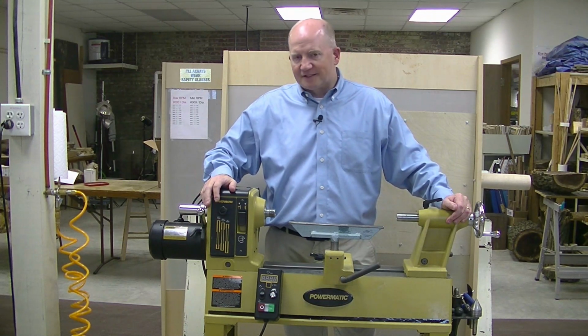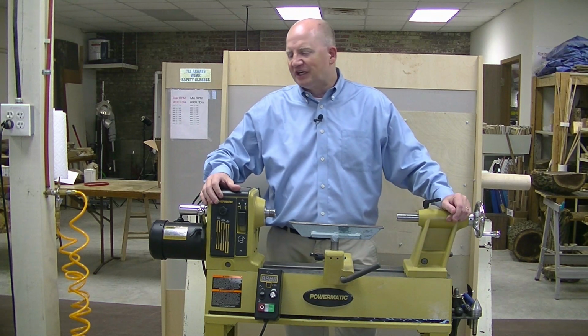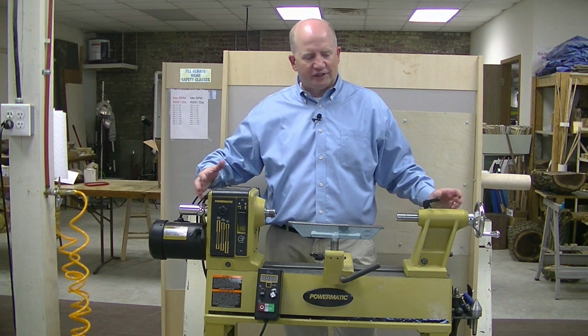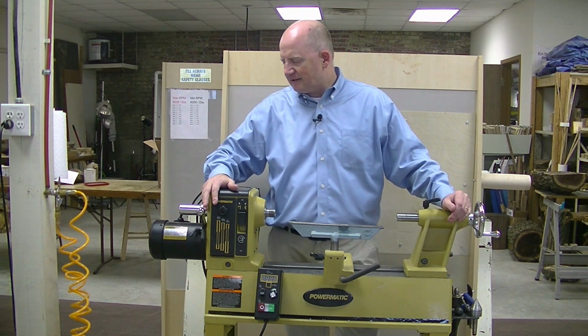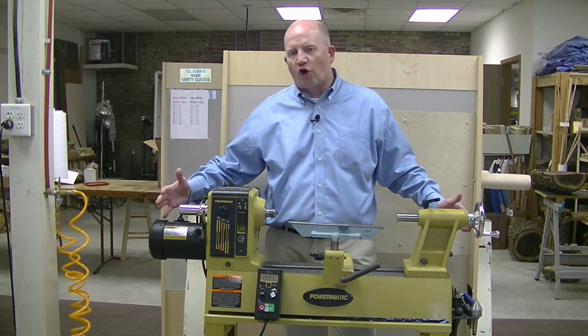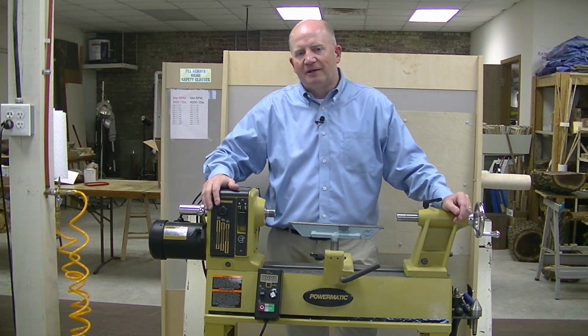A lathe in this size range is going to give you some interesting features, some of them that you'll find on a larger lathe, but usually in a more compact shape. For instance, on this lathe and the Laguna, they're in that 20 to 24 inch long range, which makes for a more compact unit in your shop.